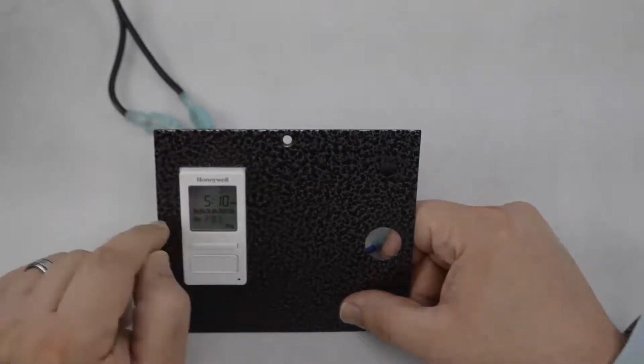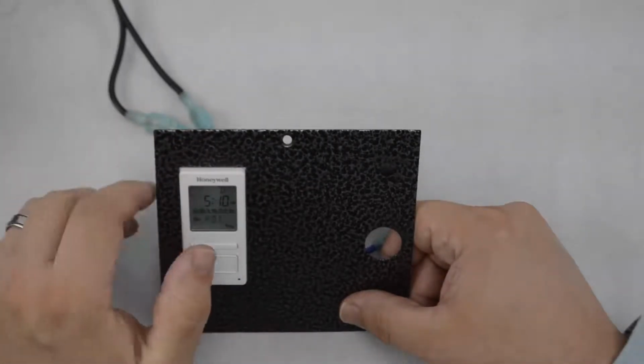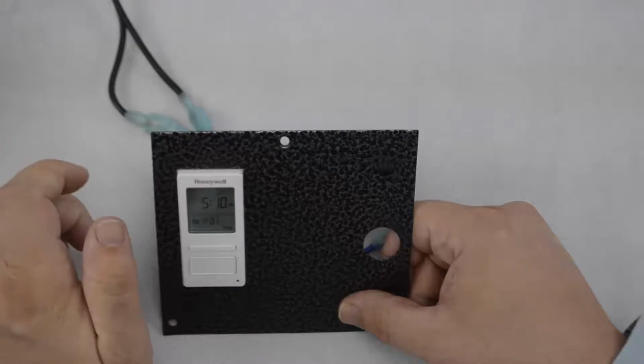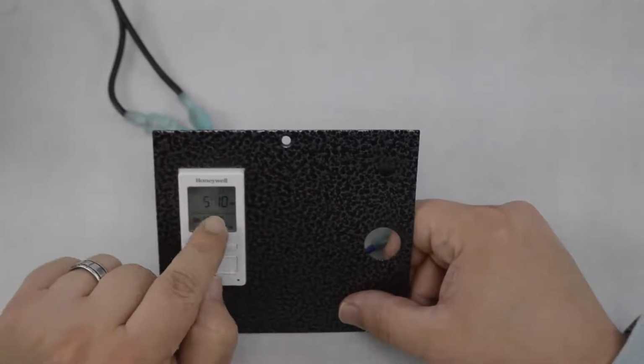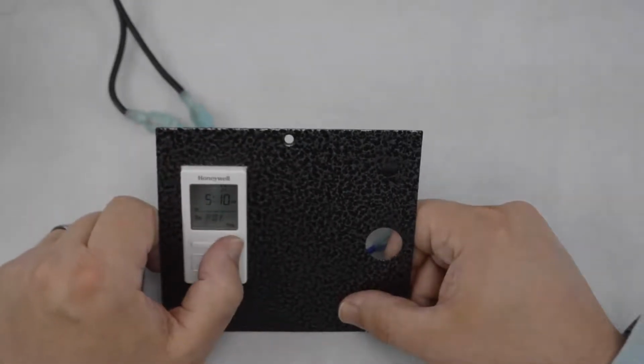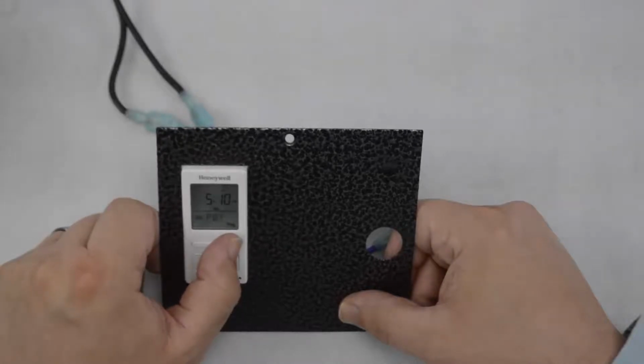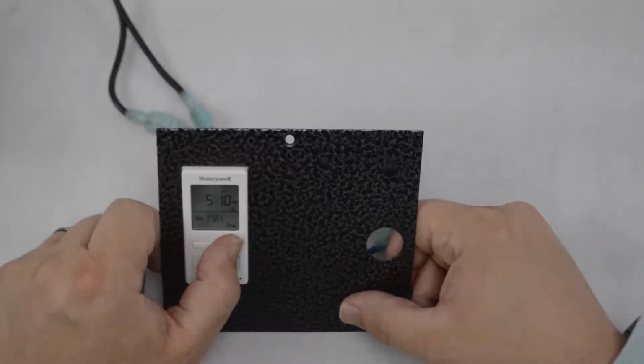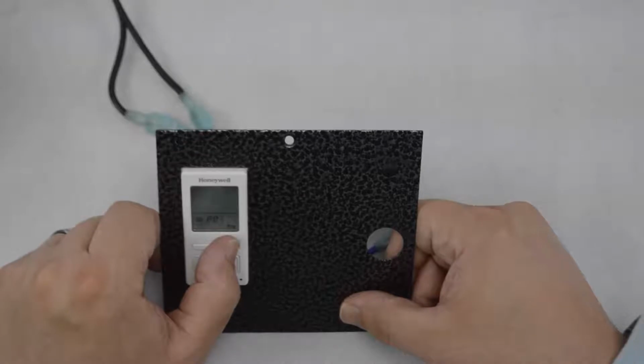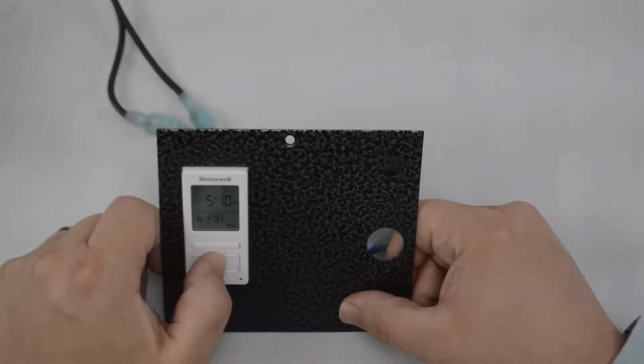Program 1, what time do you want the lights to come on? So we set yes, we're ready for program 1. Do we want it to be all 7 days of the week, Sundays only, Mondays only, Tuesdays, Wednesdays, Thursdays, Fridays, Saturdays, no days of the week? We'll go with every day of the week. Boom.